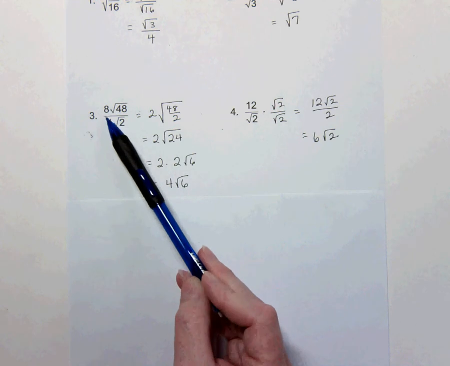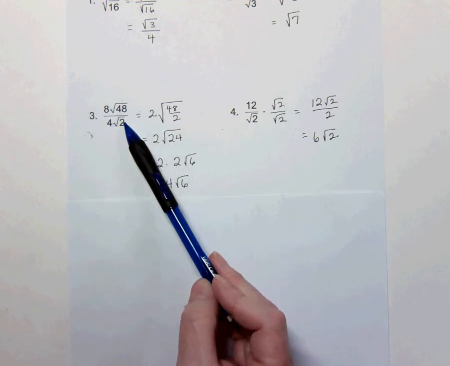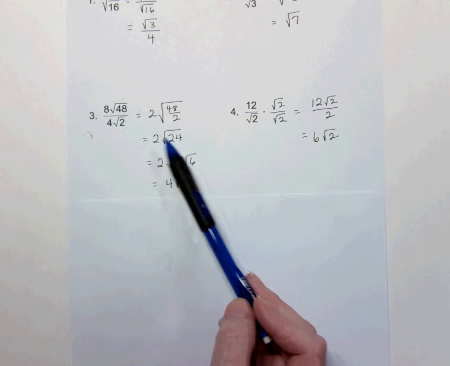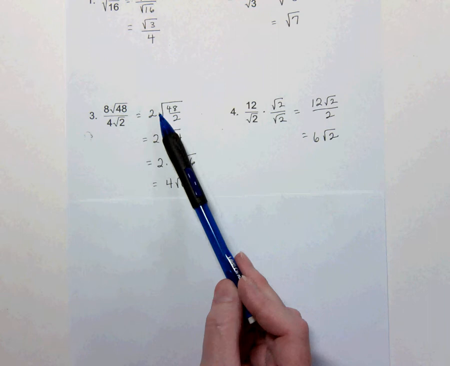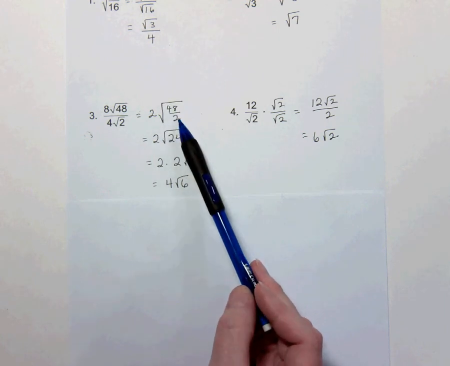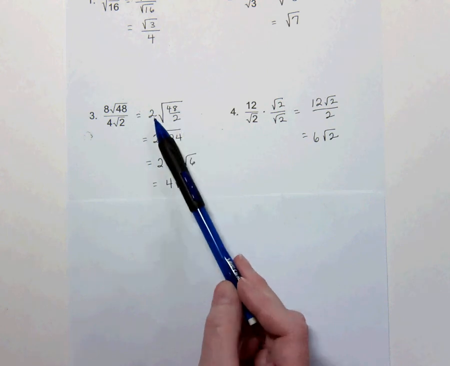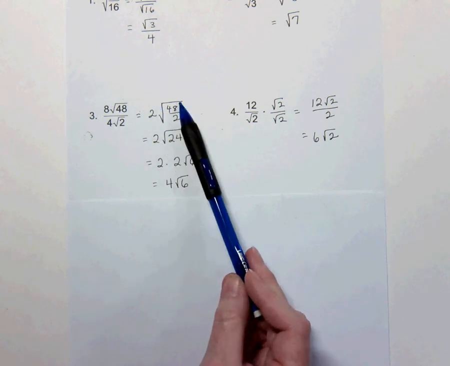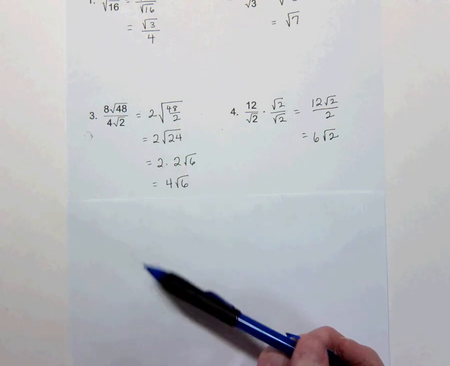8 divided by 4 is 2. 48 divided by 2 is 24. So notice how it's shown to be separated, but here they put them completely together underneath the radical so that we could divide. So sometimes it's necessary to look at it as a whole under a radical so that you can use division to simplify it.